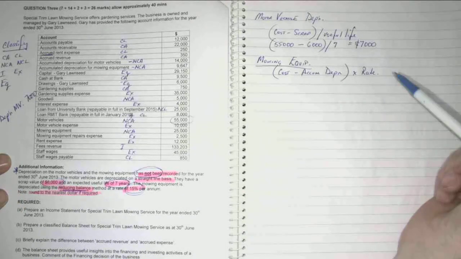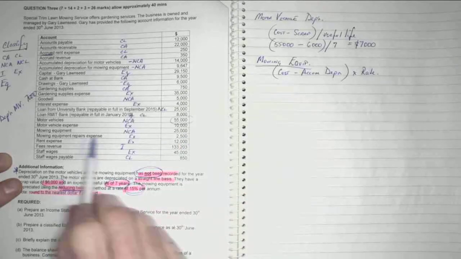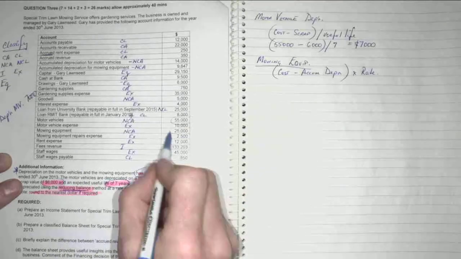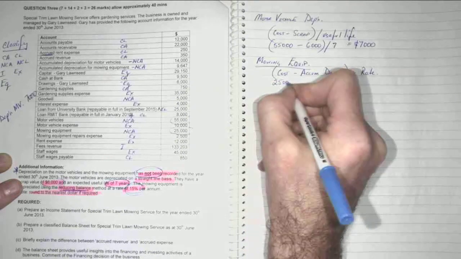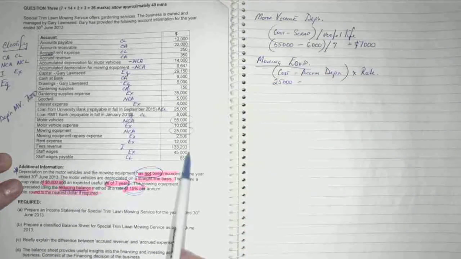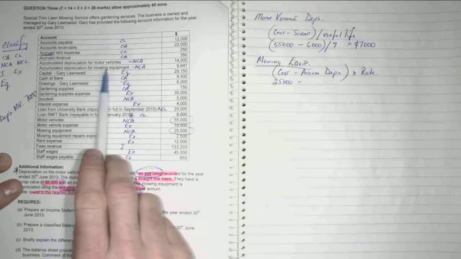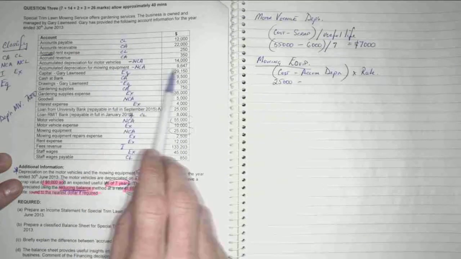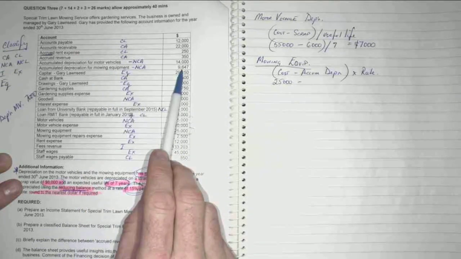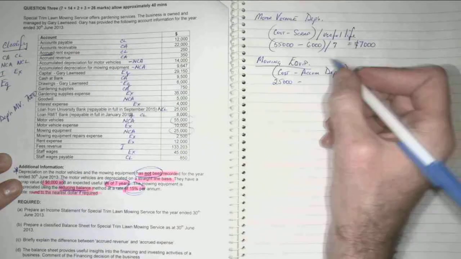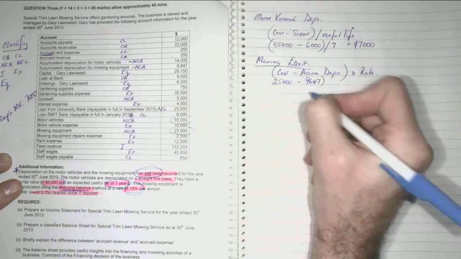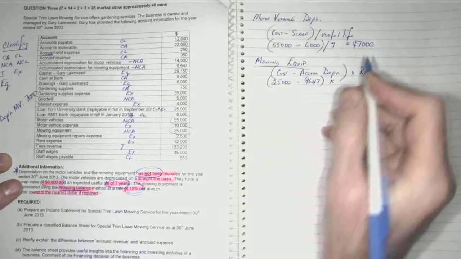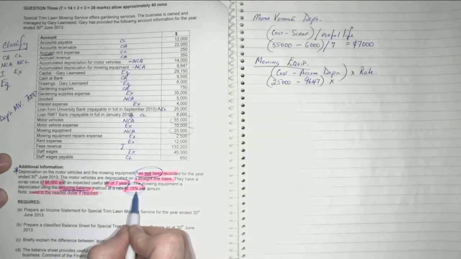So my cost in this instance is 25,000. So I've got 25,000 minus my accumulated depreciation, and we've got my mowing equipment depreciation here of 9,647. So 9,647 times my rate, which was 15% from down here.